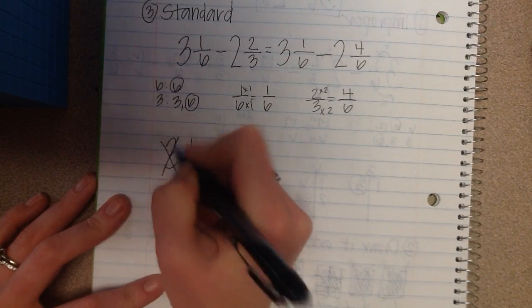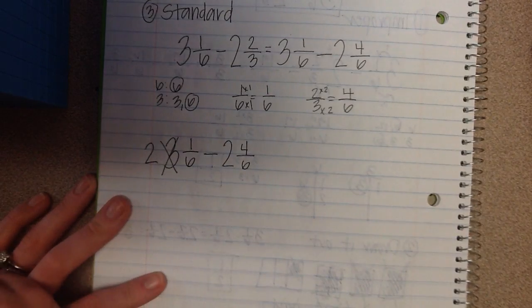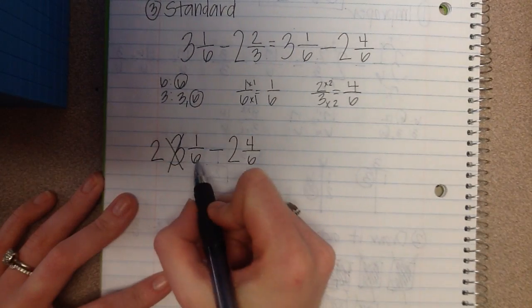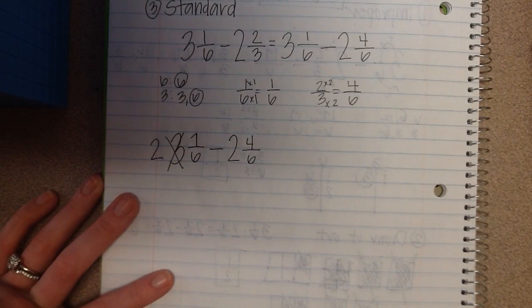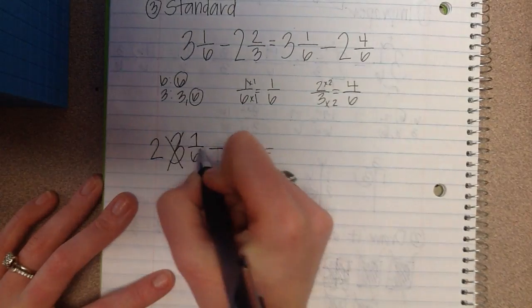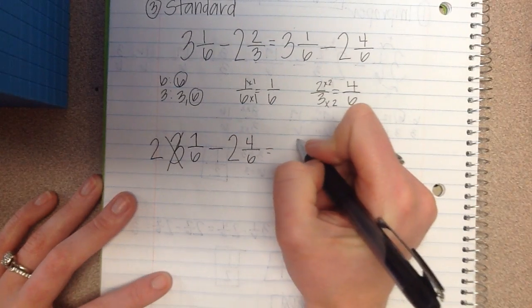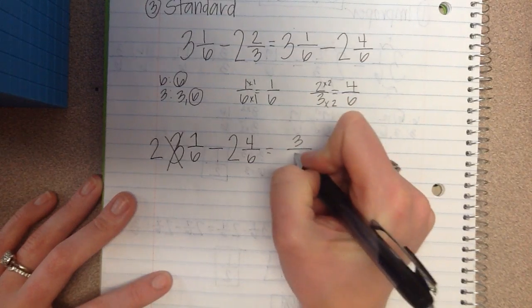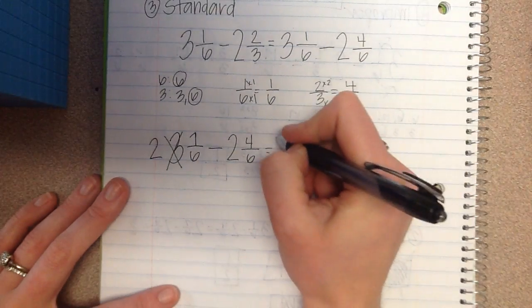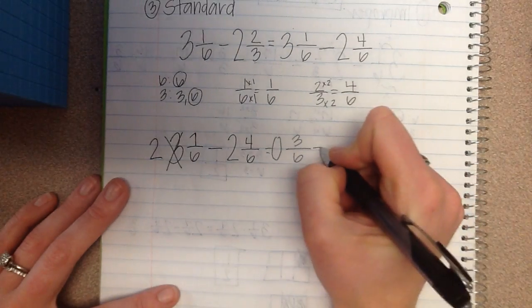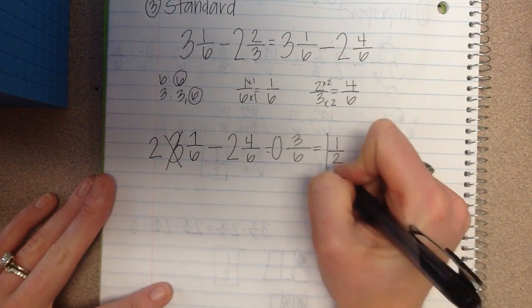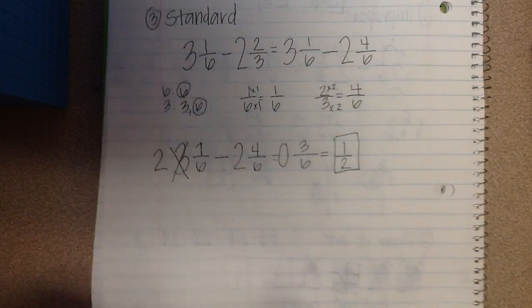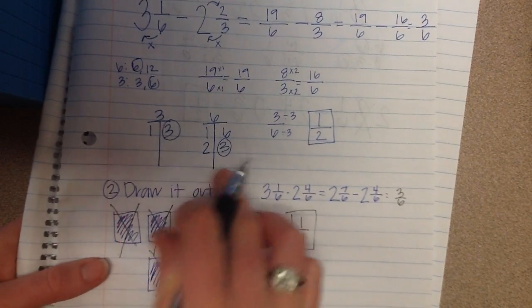So mark out your whole number, subtract 1, you get 2. Add your numerator and denominator together. 6 plus 1 equals 7. Now I can do this. 7 take away 4 equals 3. Denominator stays the same. 2 minus 2 equals 0. When I do the GCF, I know I get 1/2. Remember with the GCF chart over here, we did it there.